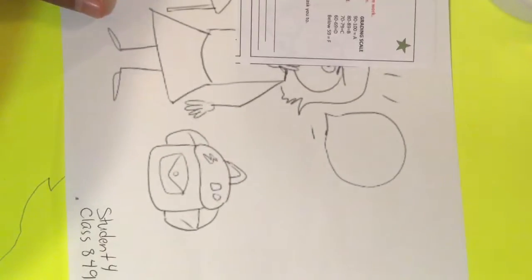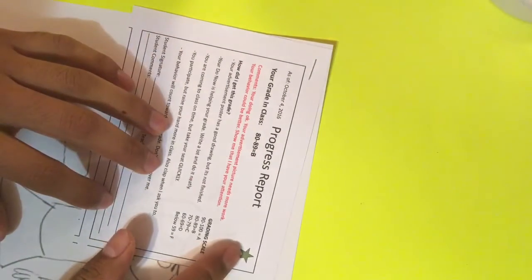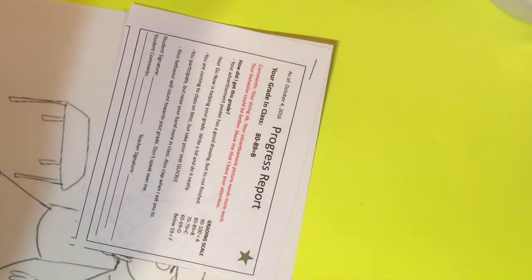Now let me show you an example of another project. It might get a good grade, but might not necessarily be finished completely. Here's a student. This is student 4 from class 849. They have a B, and look at that green star. You want to see a yellow star or a green star on your progress report. If you don't see it and it's lower than a green, we need to speak because I want you to be getting something higher than a C.